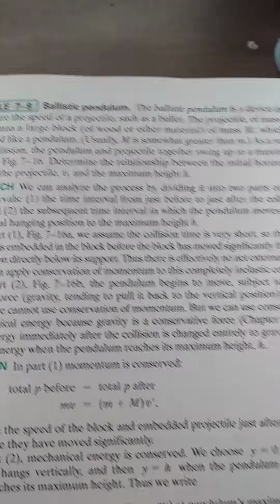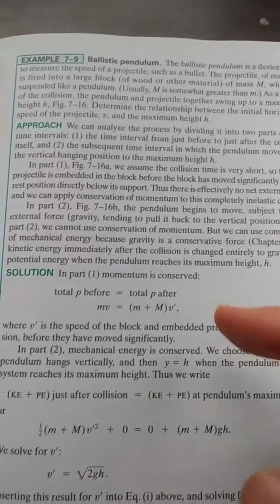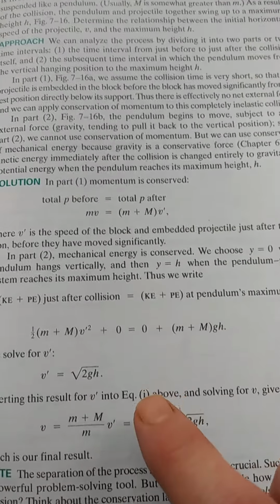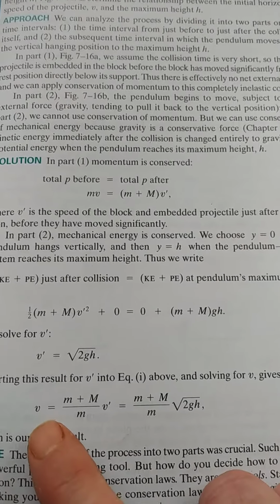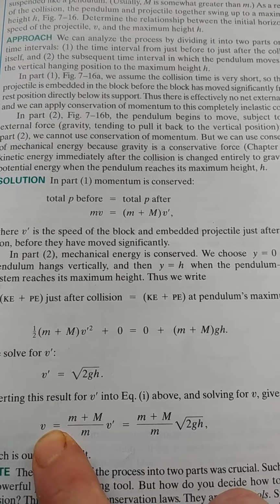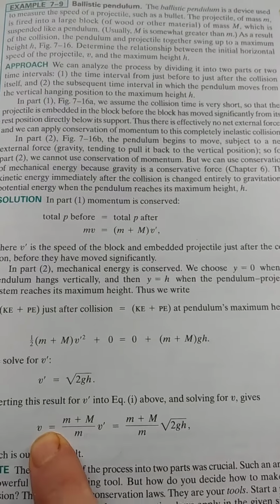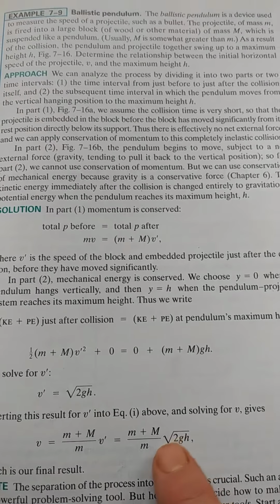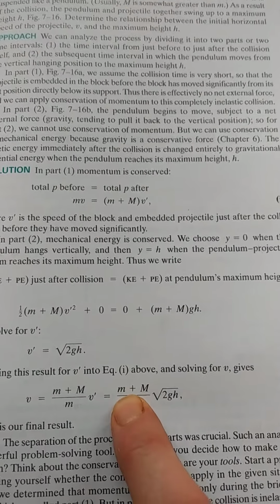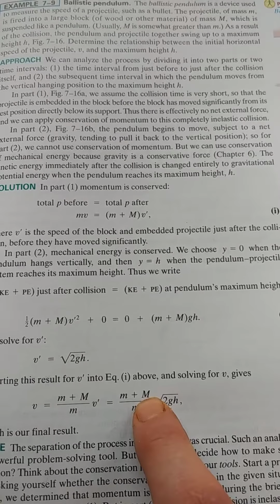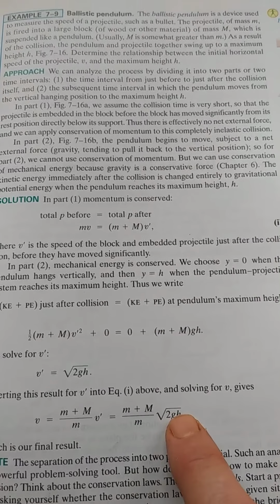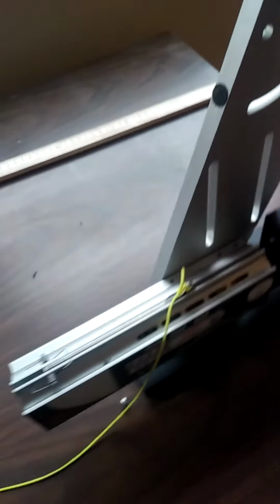It's in the book, example 7.9, where they run through the derivation to finally get down to this equation for the speed of the incoming projectile, where little m is the mass of the projectile, big M is the mass of the pendulum arm, and h is the final height. Now for this lab, we're going to be going by the angle.